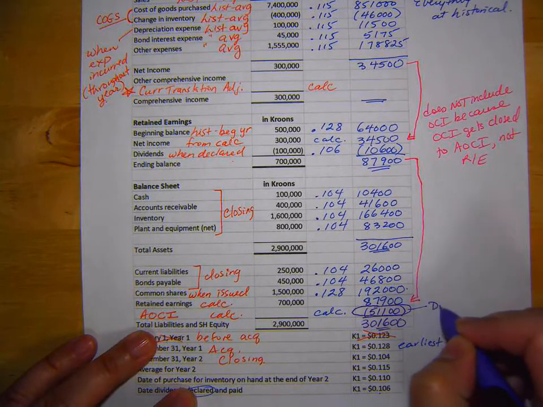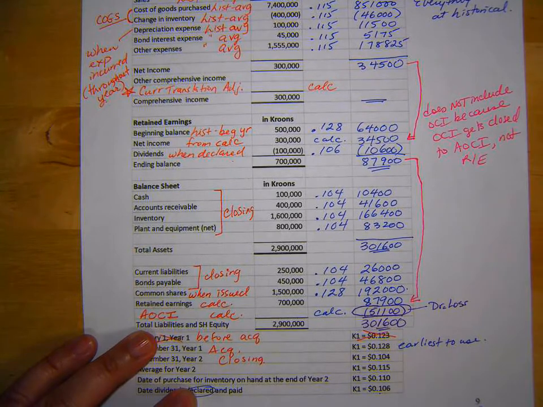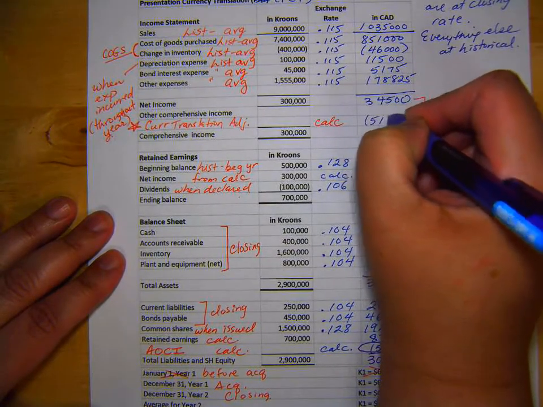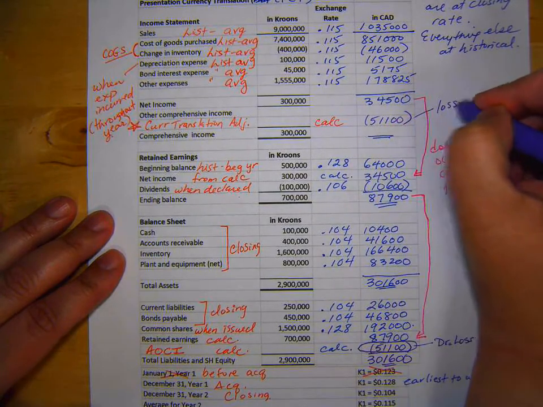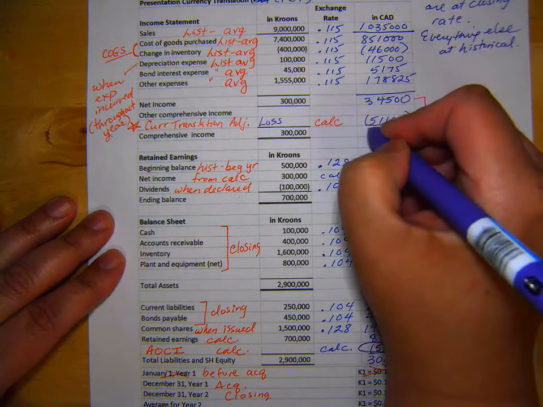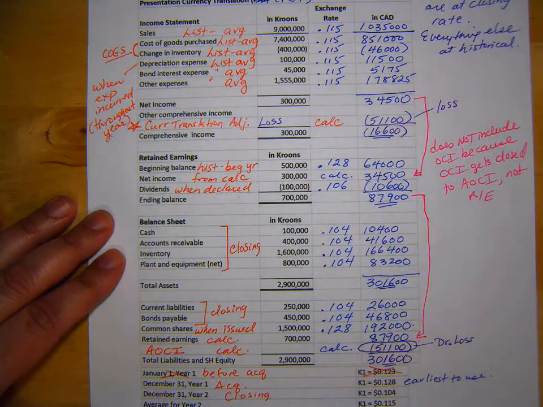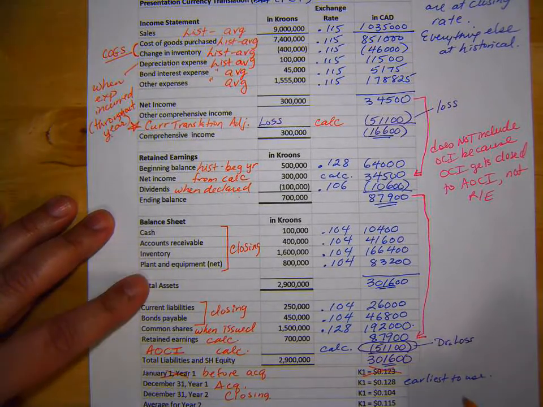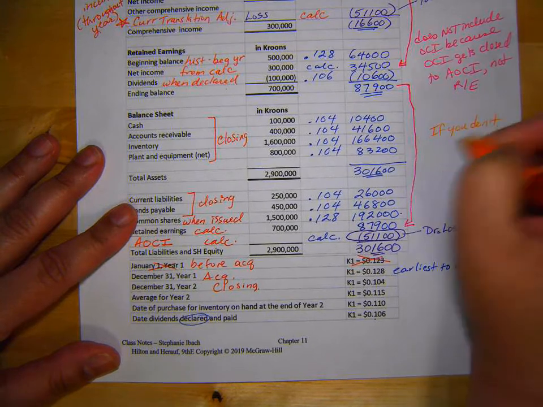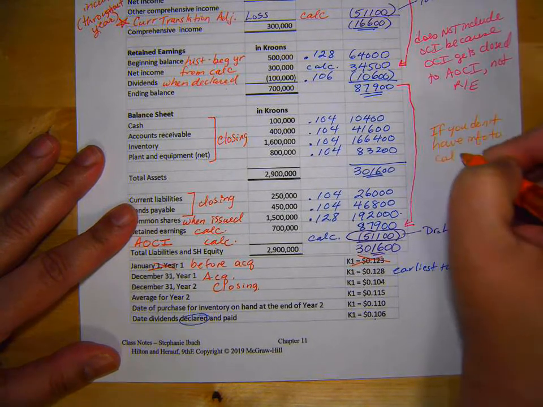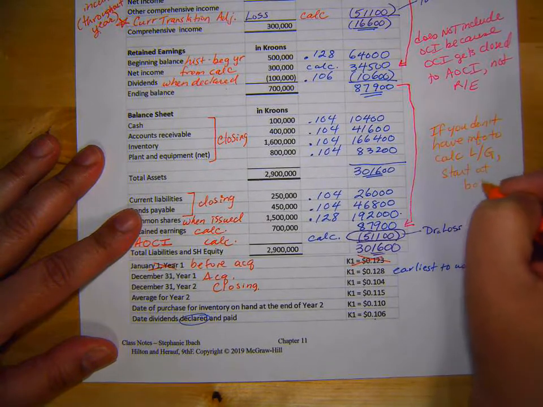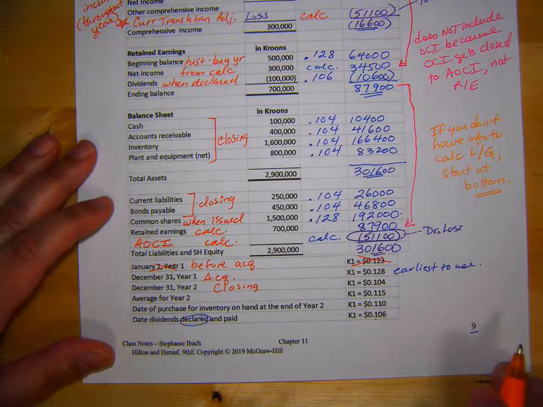So the balance, so it's a loss, which means you go up here and we just put that in as negative 51,100, and it's a loss. And you'll want to put that as a loss here. And then we can calculate the comprehensive income is negative 16,600. Okay, so if you don't have enough information to calculate the loss or the gain, start at the bottom, and any problem will tell you that. Okay?